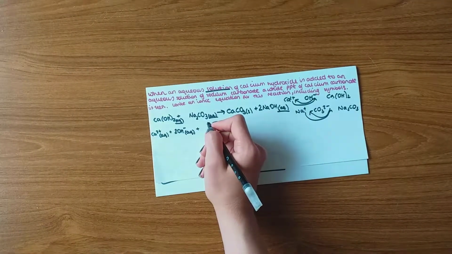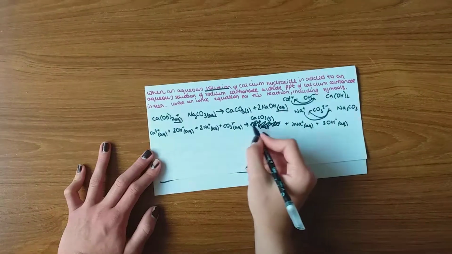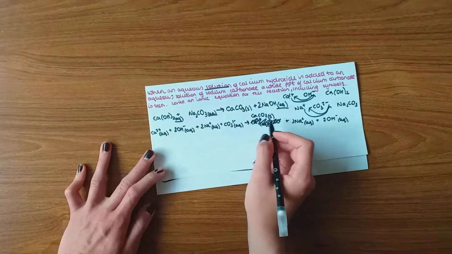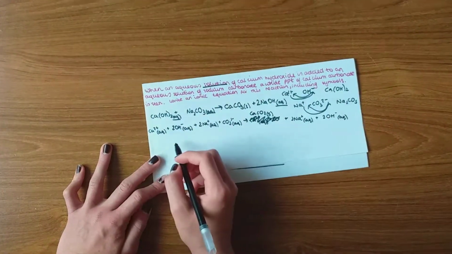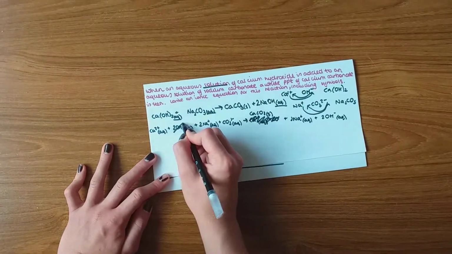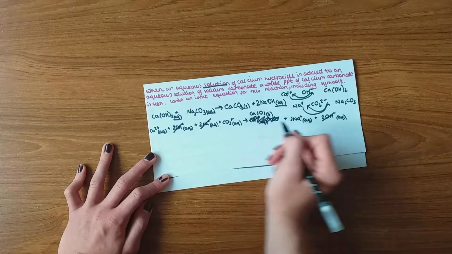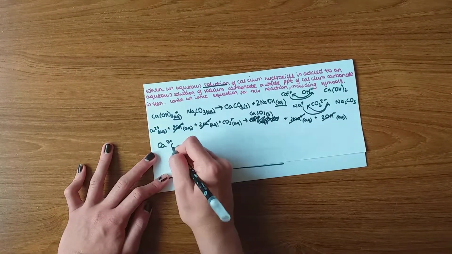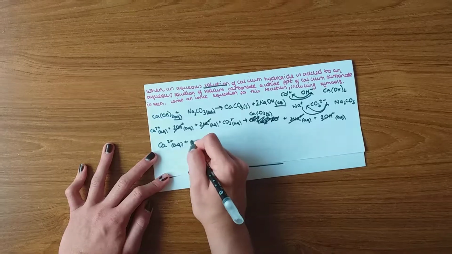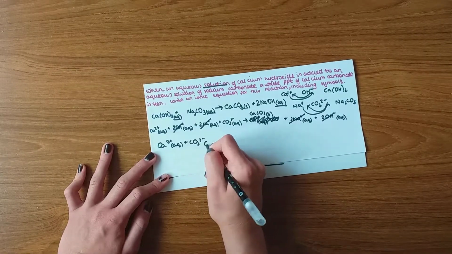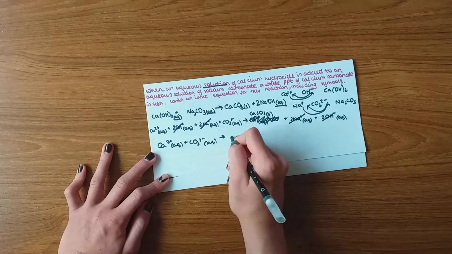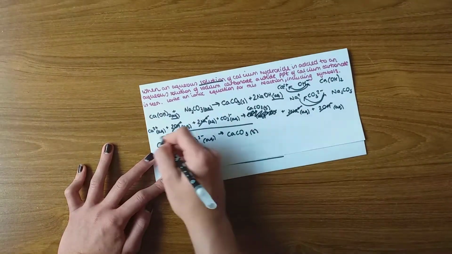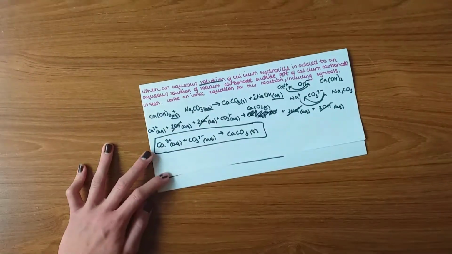plus, I've made a mistake here as well because it's solid, no splitting into ions. Just be careful with this. So now we just got to cancel out the spectator ions. 2 OHs and Nas. And now what we've got left is Ca2 plus aqueous combining with CO3 2 minus to give us the white precipitate of calcium carbonate. And that's it. Finished equation.